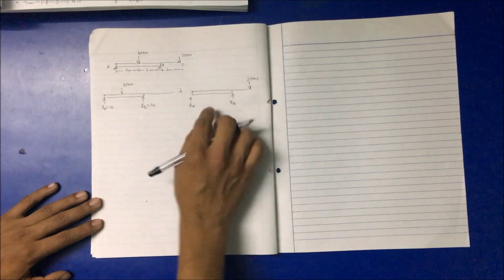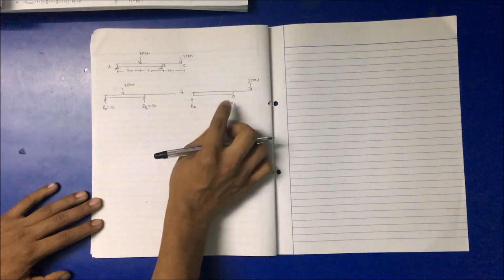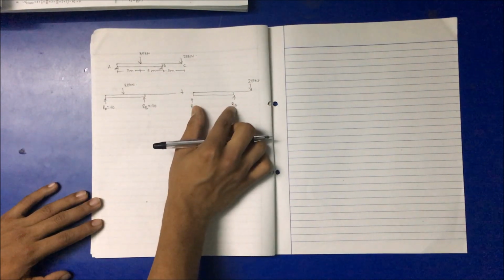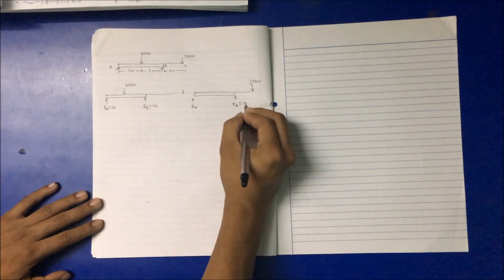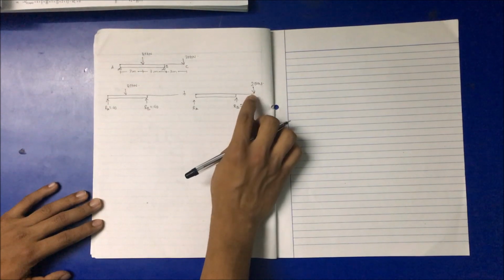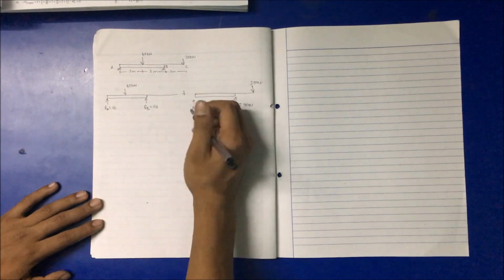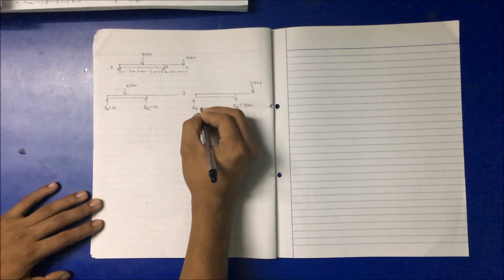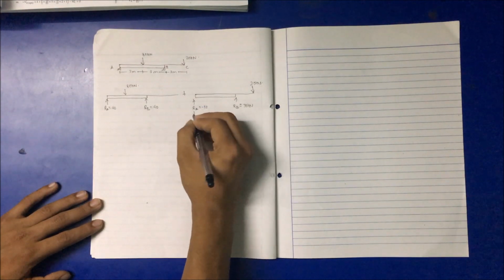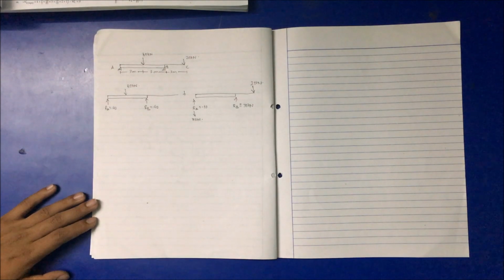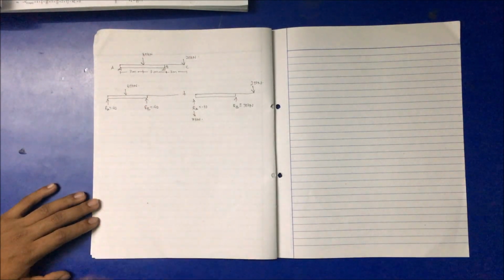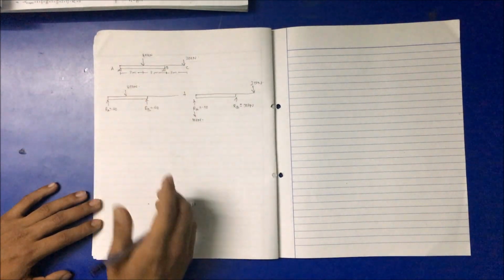So 20 into 9 divided by 6 gives me RB equal to 30 kilonewton upward, and 30 minus 20 is 10 kilonewton, that is minus 10, so it will be acting vertically downward, 10 kilonewton. So this is the given loading condition and the reaction due to the given loading.